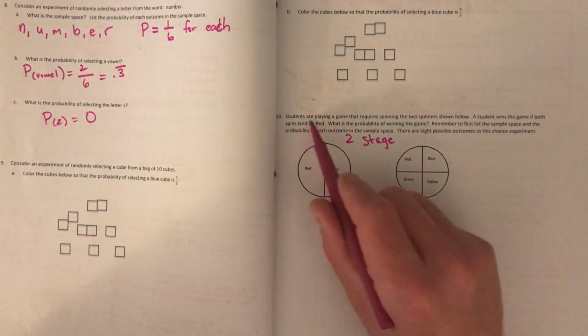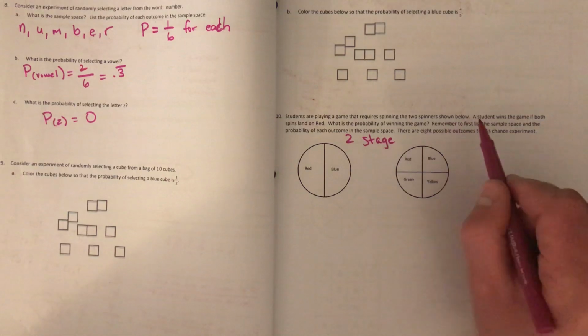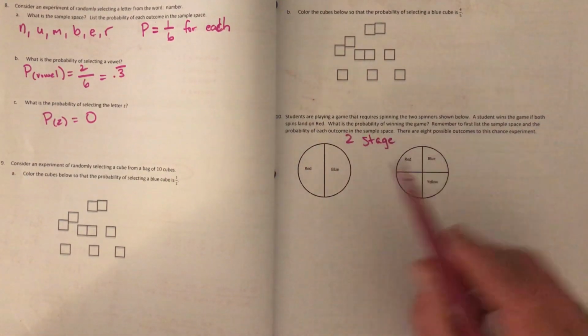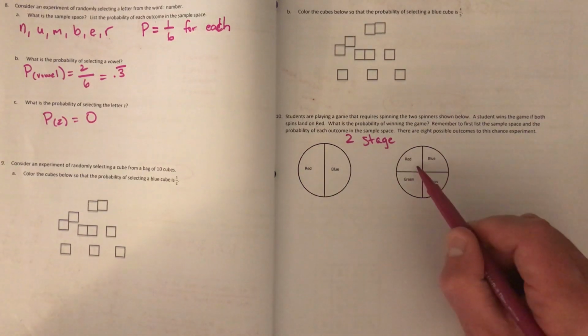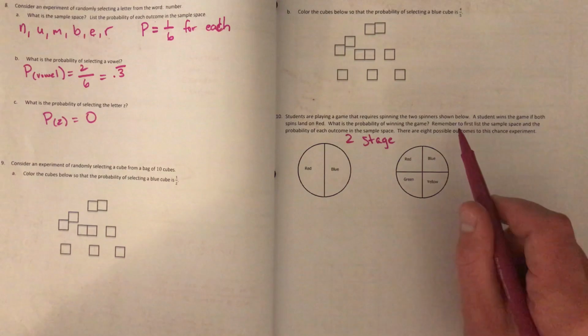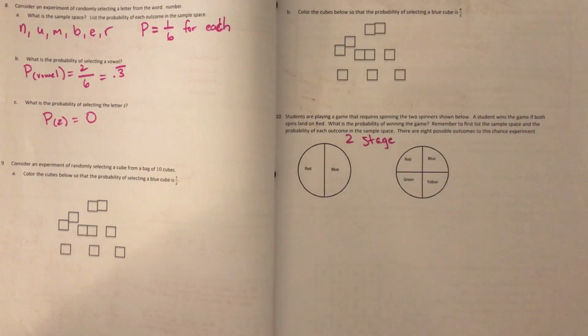So students are playing a game that requires spinning the 2 spinners shown below. A student wins the game if both spins land on red. So you want to get red here and red here. What is the probability of winning a game? So first let's list out the sample space and then look at the outcomes in the sample space.